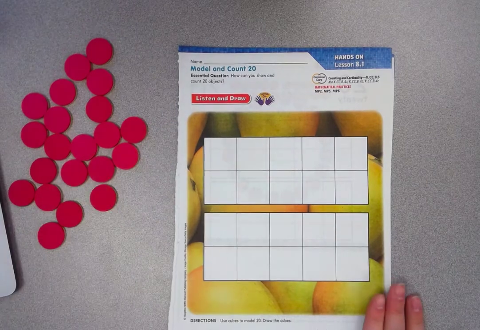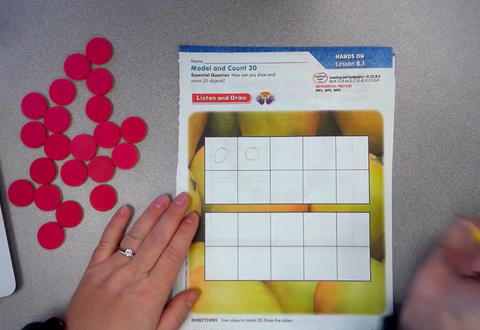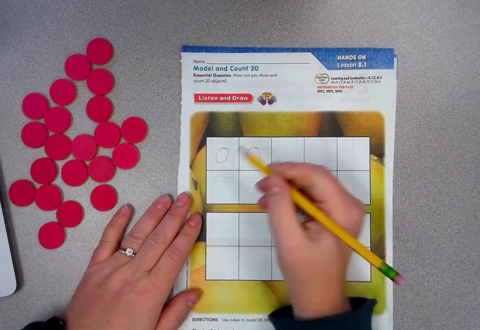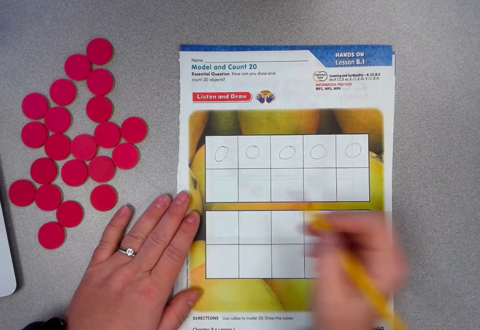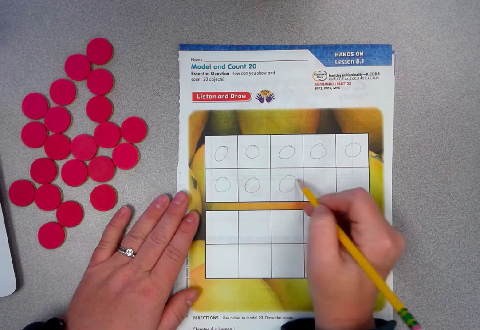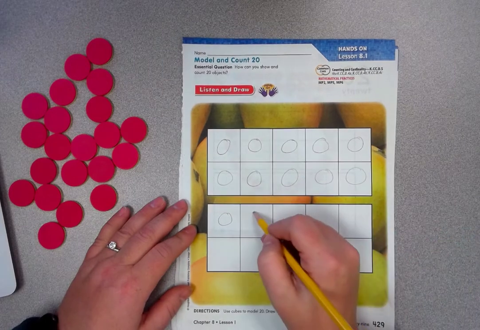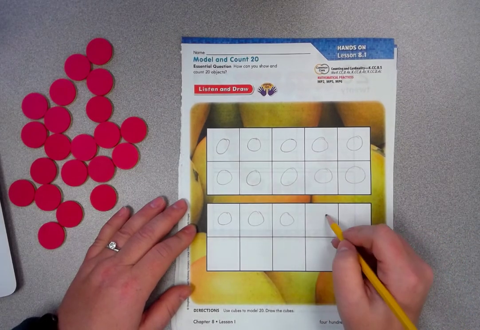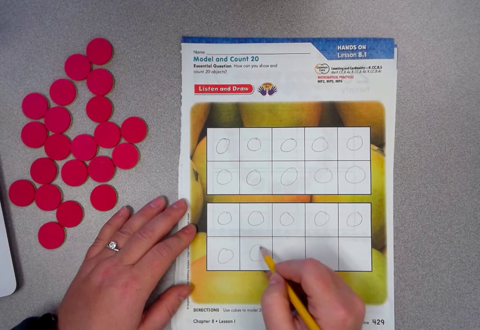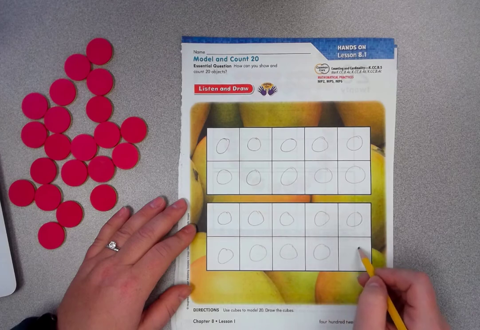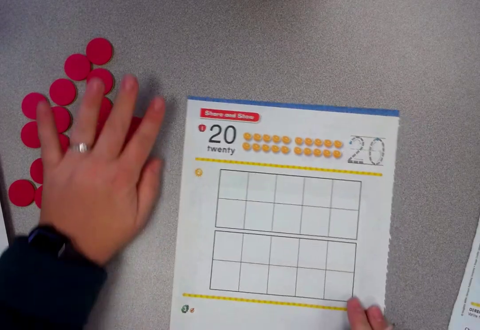Now practice drawing them. Count as you draw. 1, 2. I'm going to wait till you got your pencil. Do it with me. 1, 2, 3, 4, 5, 6, 7, 8, 9, 10, 11, 12, 13, 14, 15, 16, 17, 18, 19, 20. 20 counters in that 10 frame.